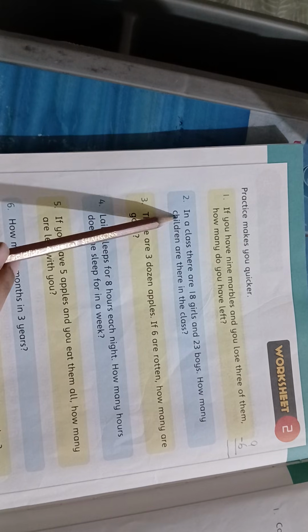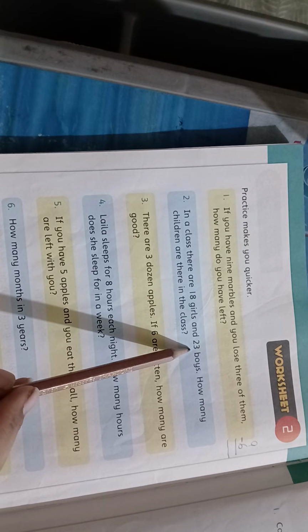Okay, number 2 is, in a class there are 18 girls and 23 boys. How many children are there in the class? How many children? Which means all together. It means that we are going to add these 2 numbers. We have 2 numbers, 18 and 23. Here you are going to solve the sum, neatly and very nicely in very neat handwriting.